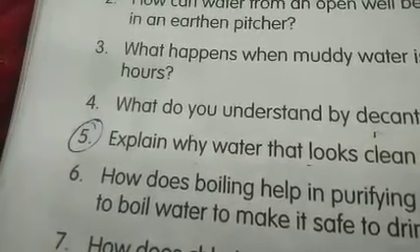Now we will go with question number 3. What happens when muddy water is left undisturbed for a few hours? So the mud in the water starts to settle down, leaving clean water with little mud in the remaining water floating at the top. So you complete this first, second and third. Right, children? Thank you.